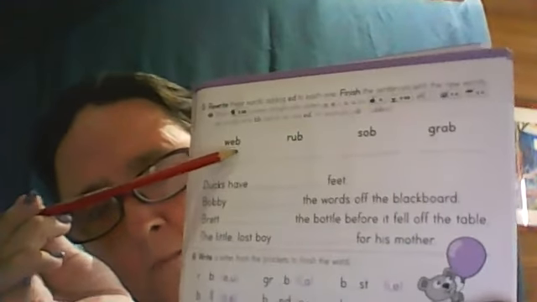Let's read all of those again. Web. Rub.